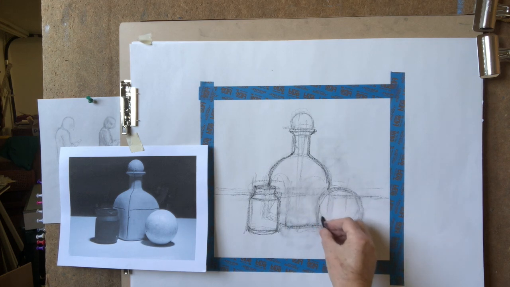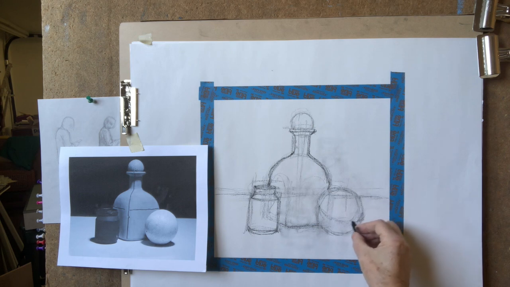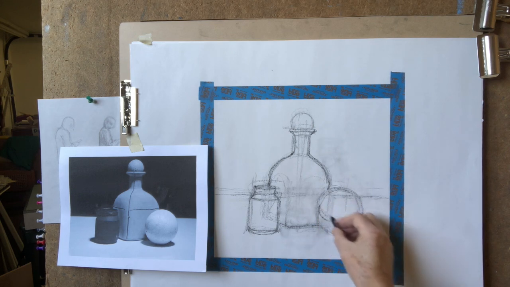Now, important, I draw in the shape of each shadow.